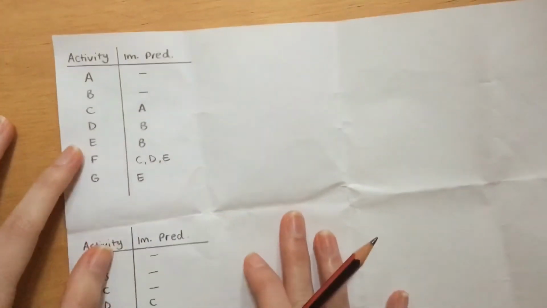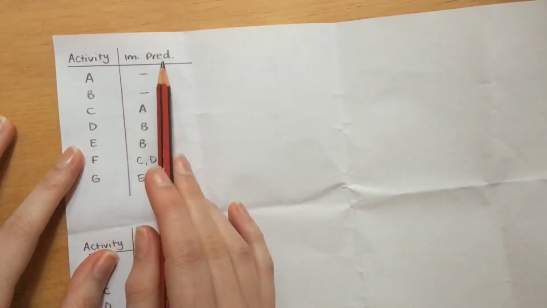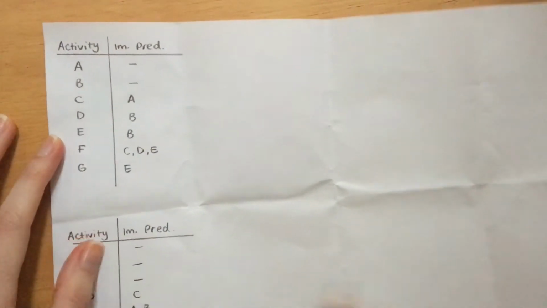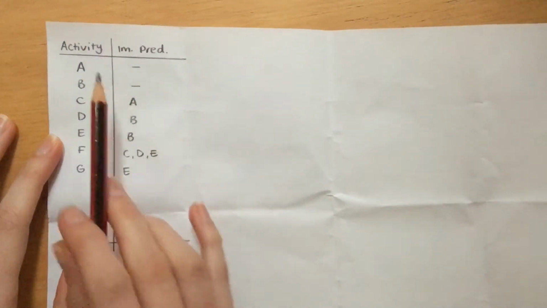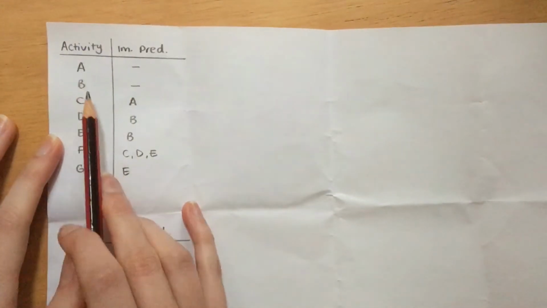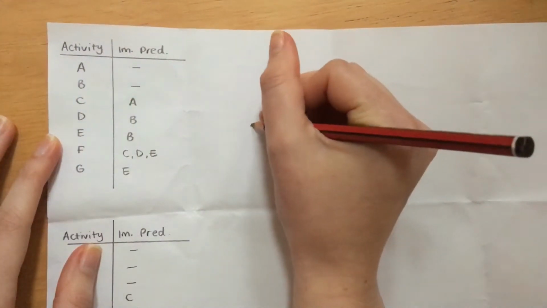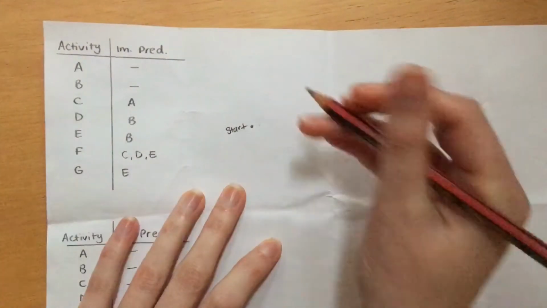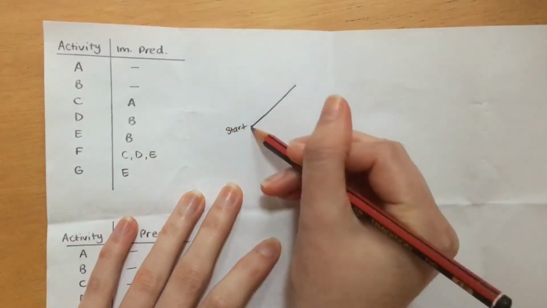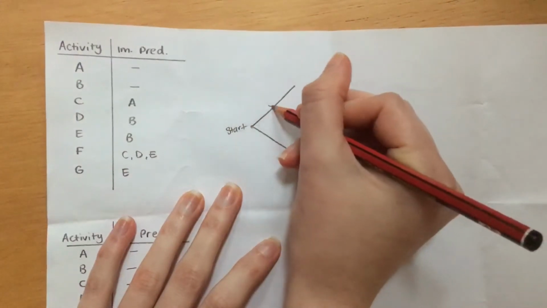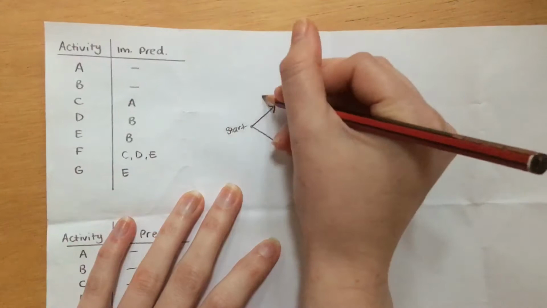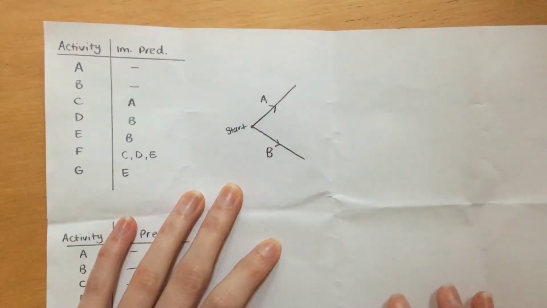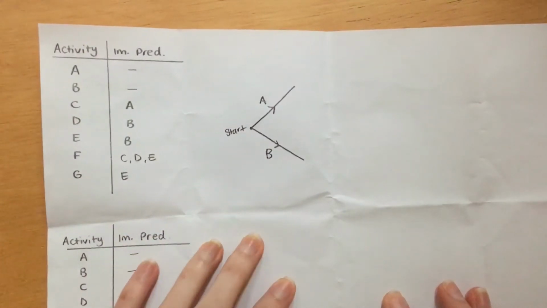So the first one, we have got immediate predecessors over on the right-hand side and the activity on the left-hand side. So notice that you've got two dashes here, which means that the diagram starts with A and B. So if we have our start point here, A and B are going to be coming out of those because nothing is an immediate predecessor of A and B. Doesn't matter which one you choose to be A and B, because it'll end up the same. So A and B coming out of the start.